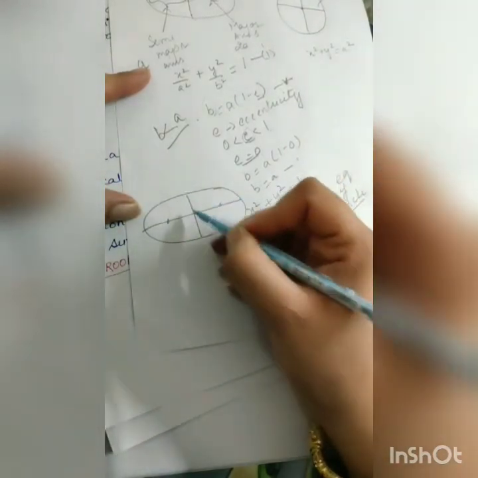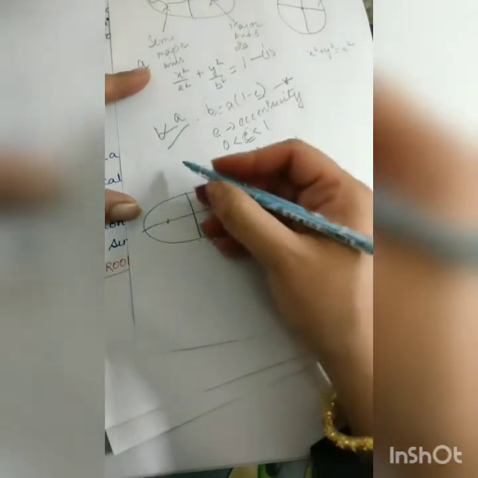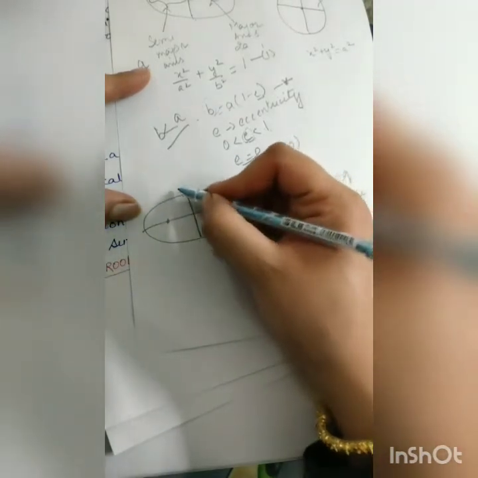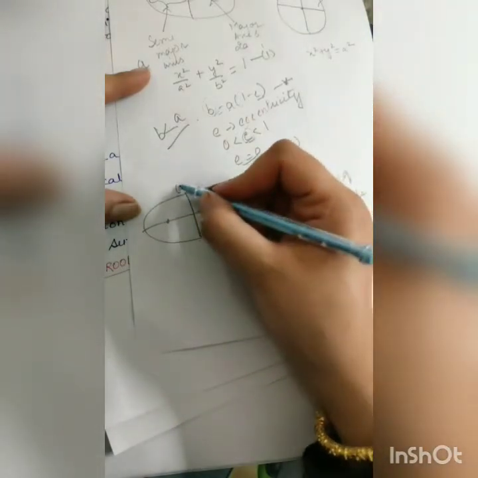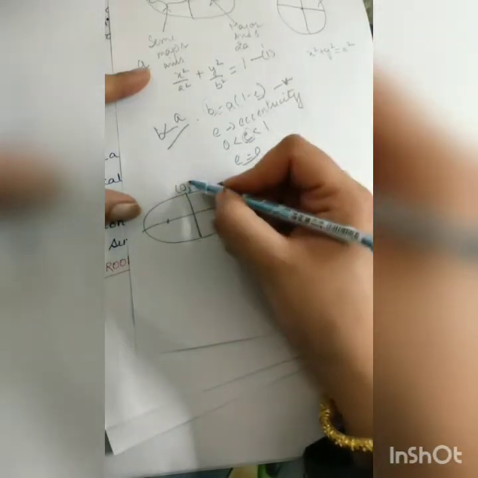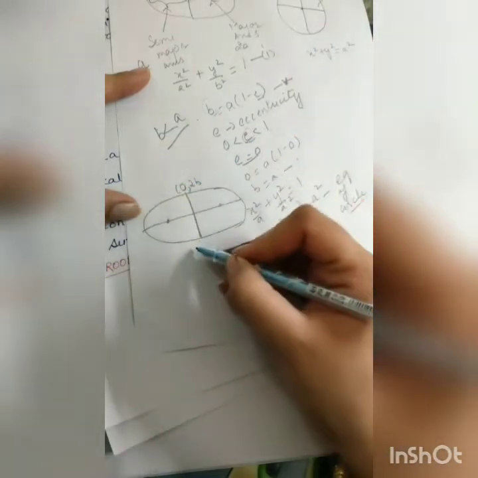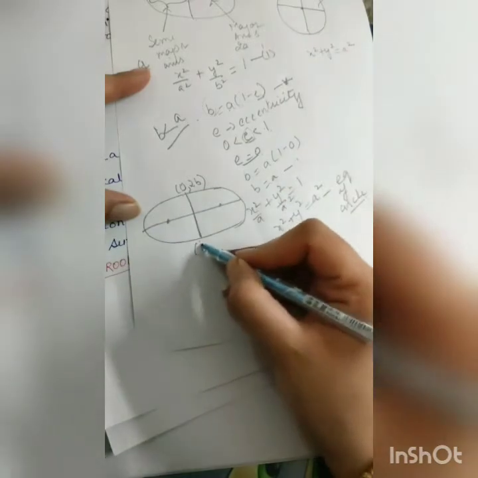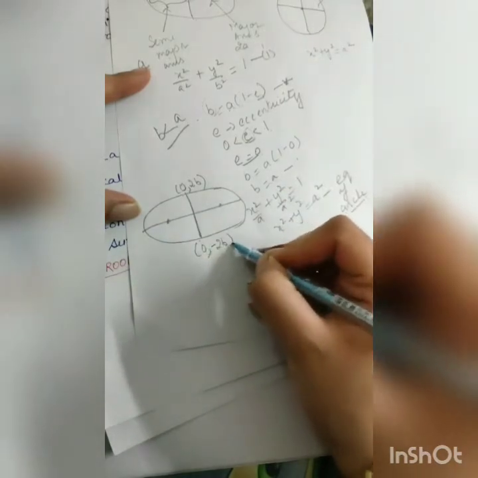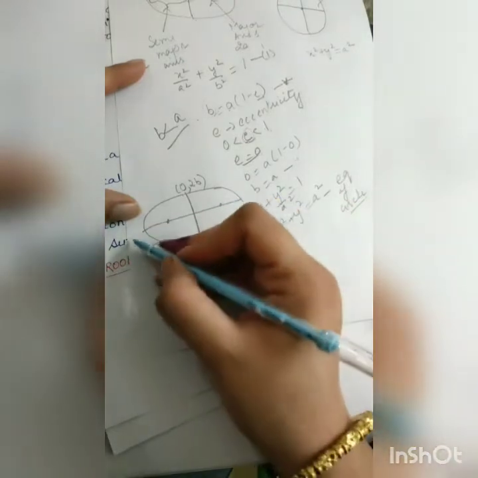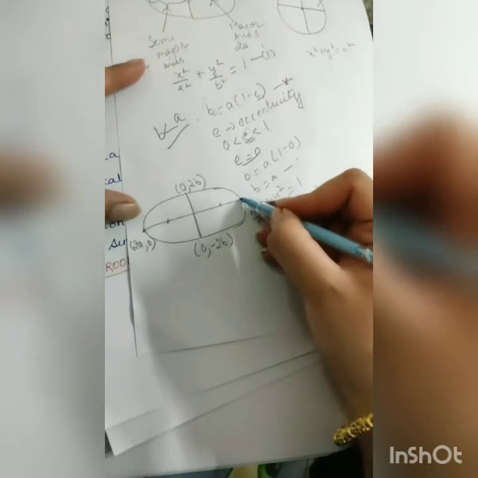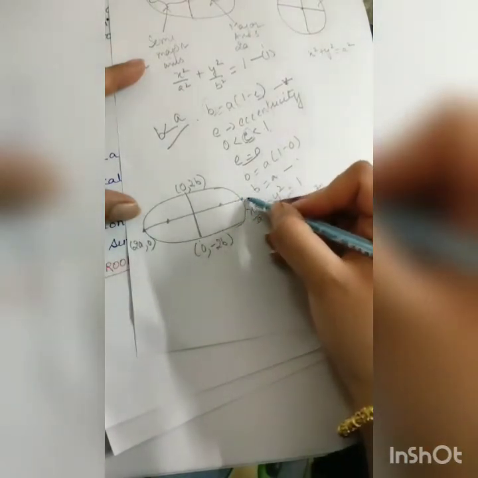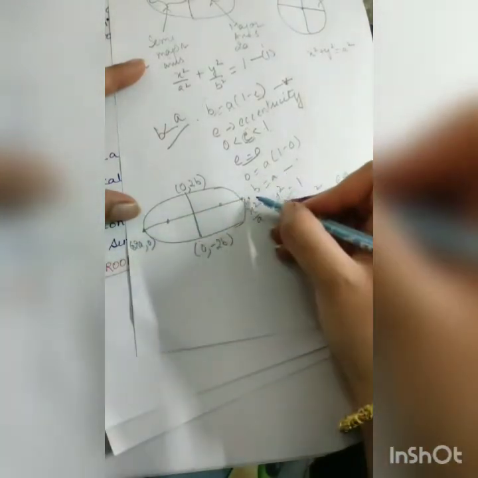First of all, about these two axes, along the y-axis we have b. So the coordinates will be 0, 2b, and 0, minus 2b. Along the x-axis, it will be 2a, 0, these points P and A, which I have shown you already, and here it will be minus 2a, 0, and this will be 2a, 0.